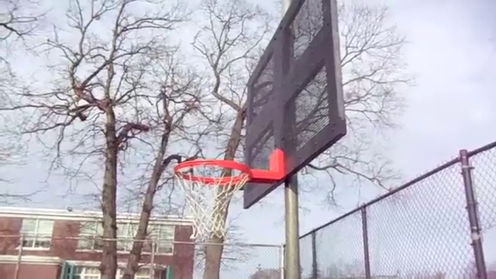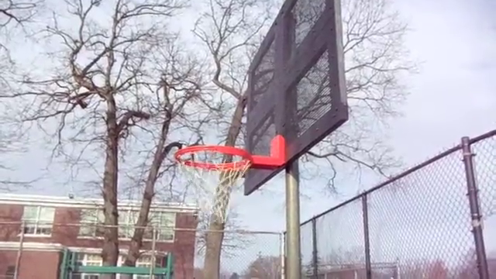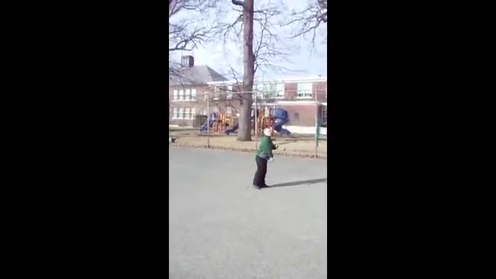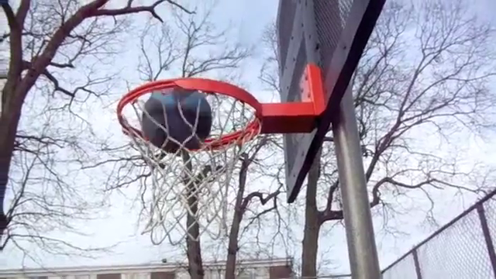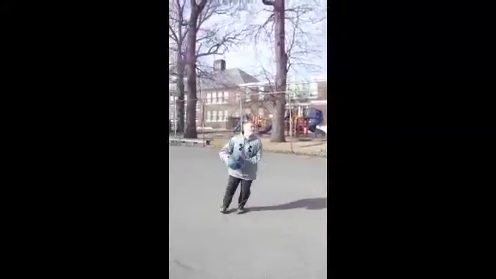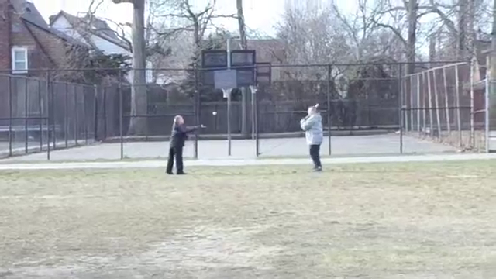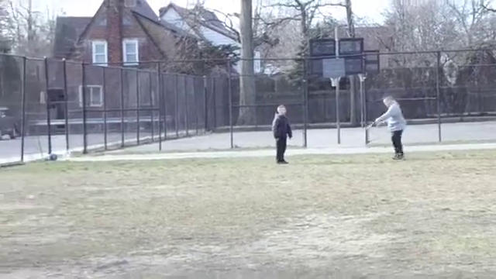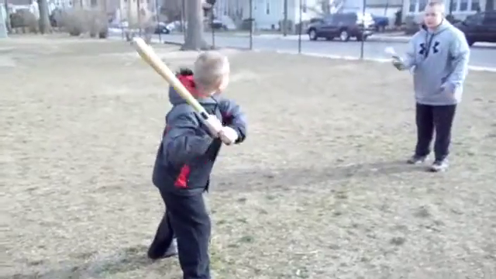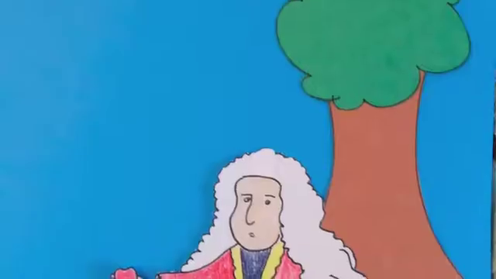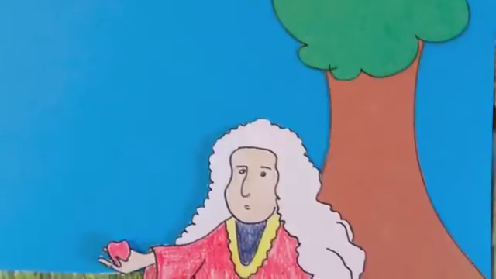Have you ever wondered why, when you shoot a basketball, the ball falls to the ground? Or perhaps you wondered why, when you hit a baseball, it comes back down? Well, the answer to this question is gravity. Isaac Newton is the scientist behind gravity.